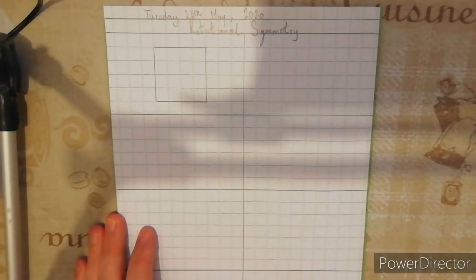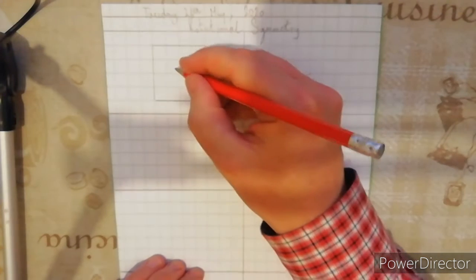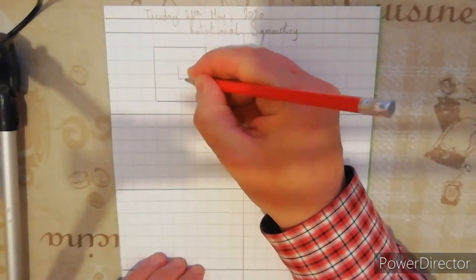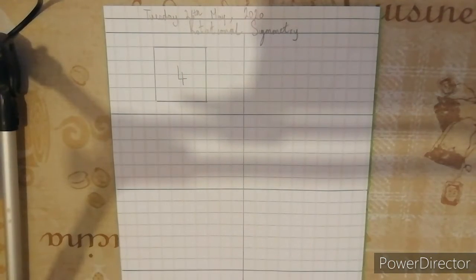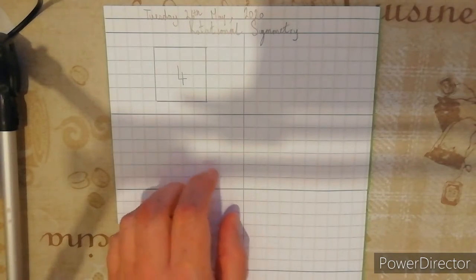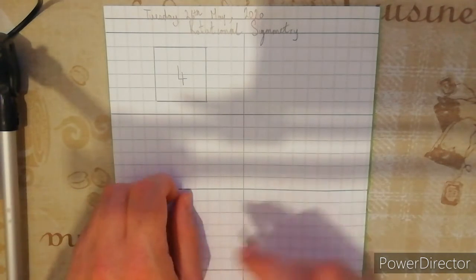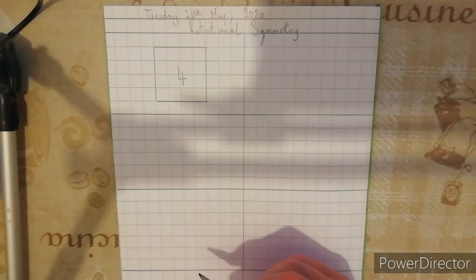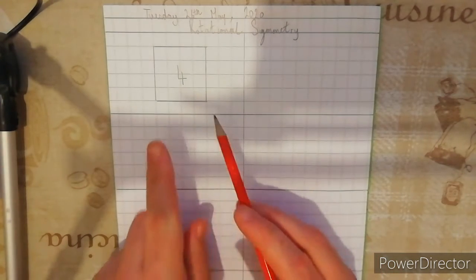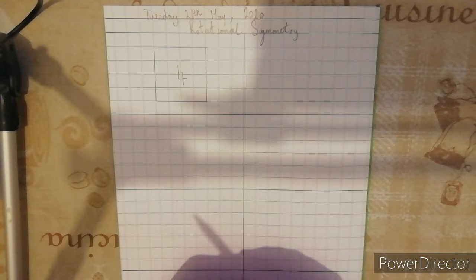So it has a rotation in the order of 4. So I'm just going to write a 4 into the middle of the shape. So that means I can rotate that square in a full circle, rotate it right round, and 4 times it looks exactly like the way it is now. So it has a rotation of 4.